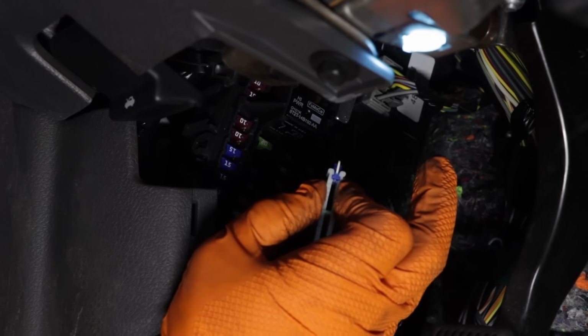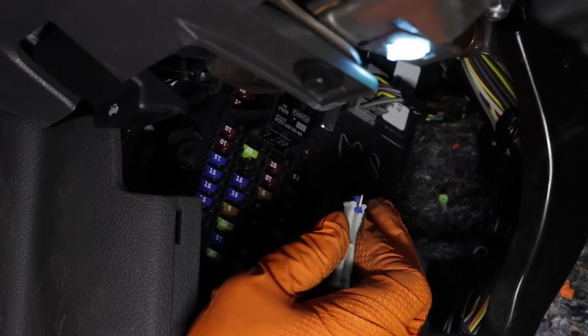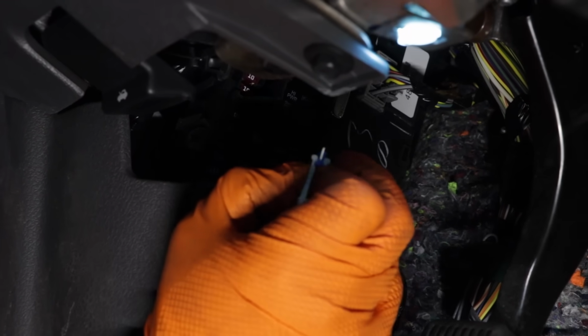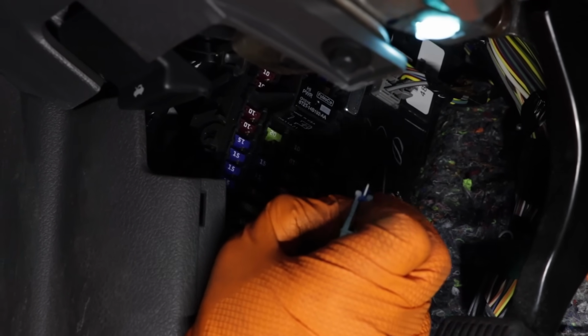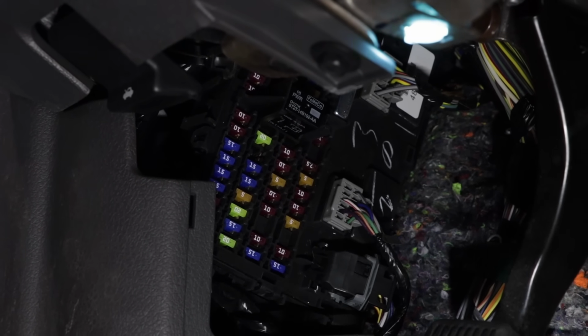Leave it out. Make sure the key is off. Leave it out for 10 to 15 minutes. Then you're going to reinstall it, and that should reset the module for the headlights. If it does not, you're going to need to go to the dealer.